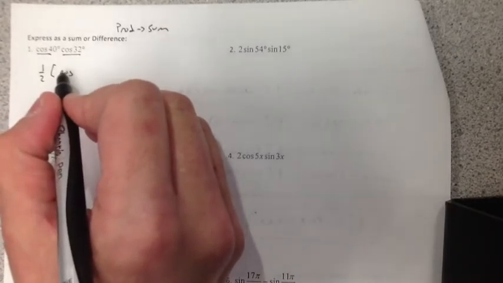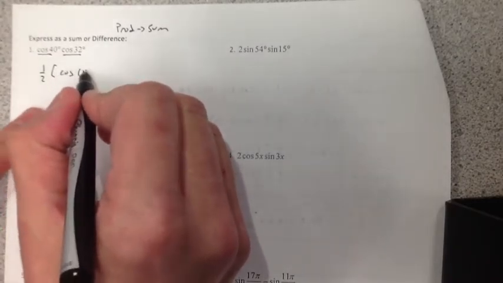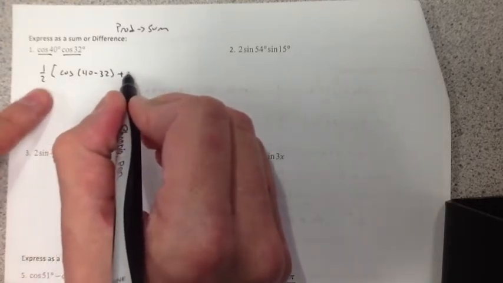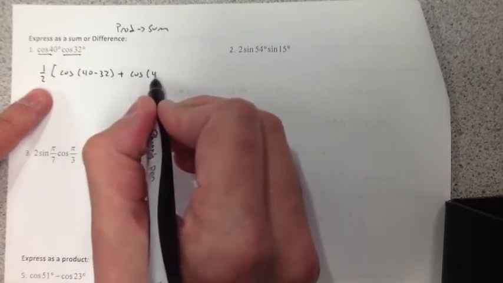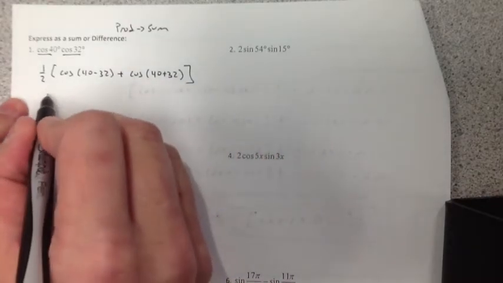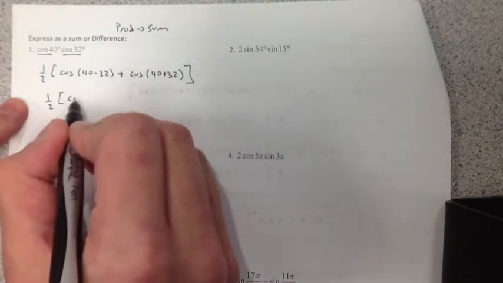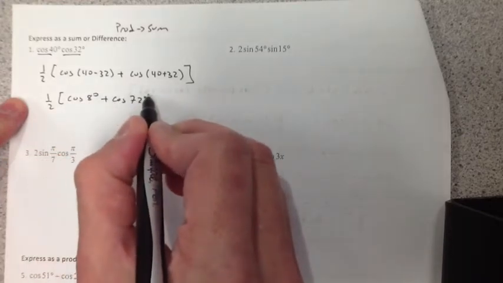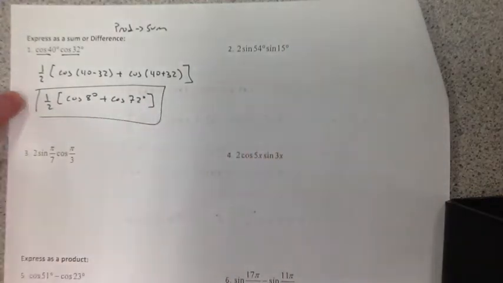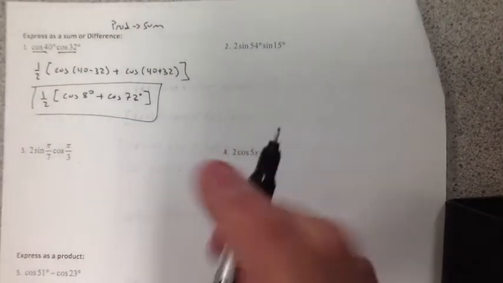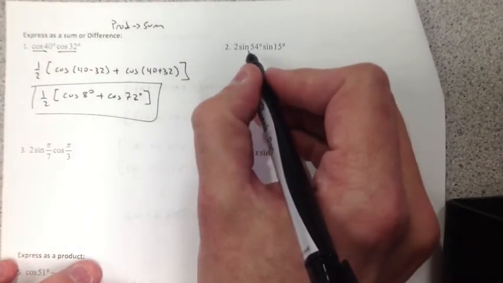And my rule here says to first subtract the 2. So it's going to be 40 minus 32. And then it's going to be plus the cosine, and then we add them. 40 plus 32 degrees. And we just simplify that out a little bit. We get 1/2. This becomes the cosine of 8 degrees plus the cosine of 72 degrees. And remember, we're finished. Don't be a hero and distribute, because you'll probably make a mistake there somewhere. Everybody does.